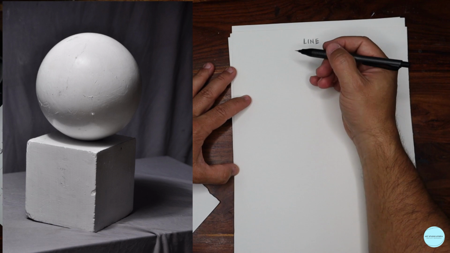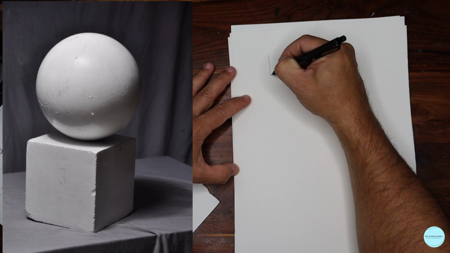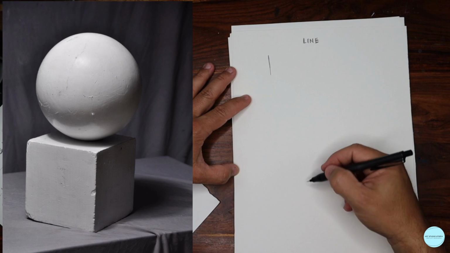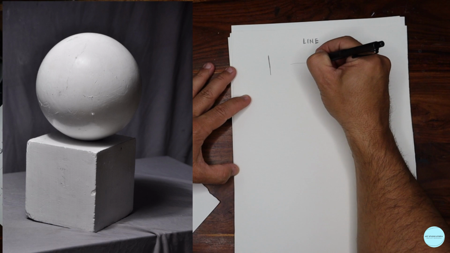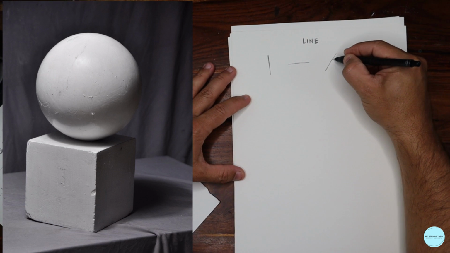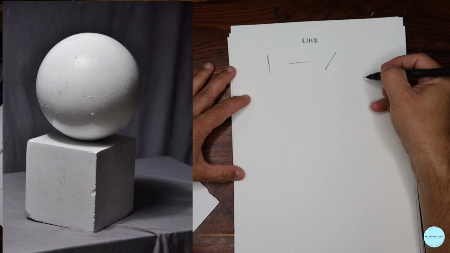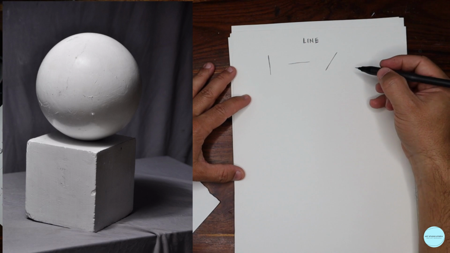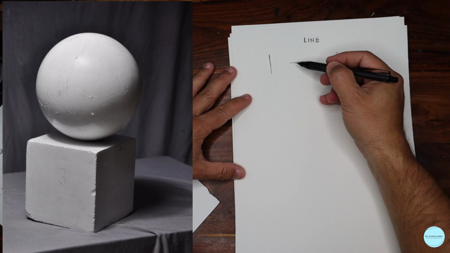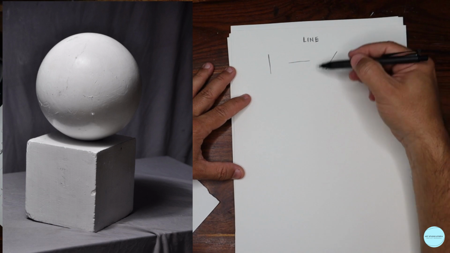Well, line, we have vertical. We can draw all different types of expressive vertical lines. But there it is, vertical line. We have a horizontal. We have diagonal. And diagonal, you could go 180 degrees and mirror it, so that's 360 degrees. And you will find the horizontal and the vertical along the way.